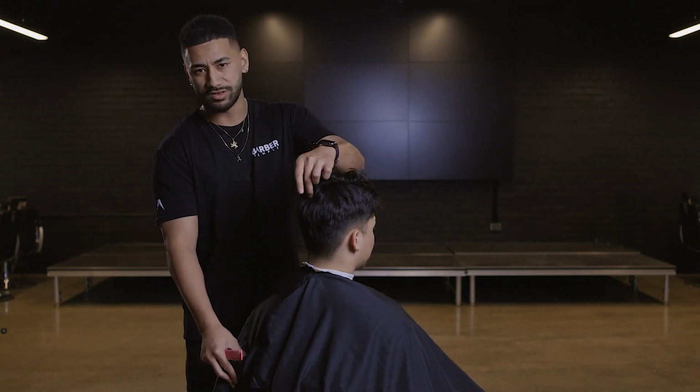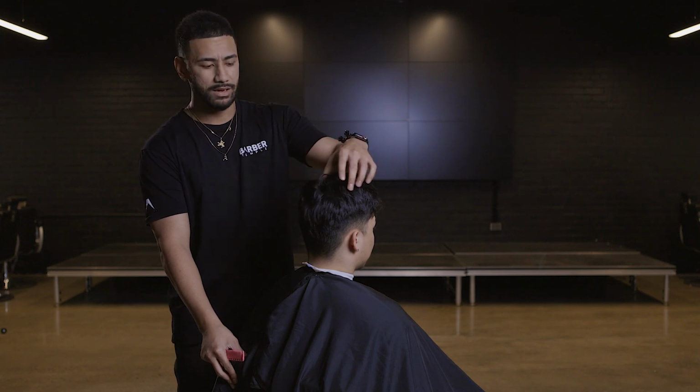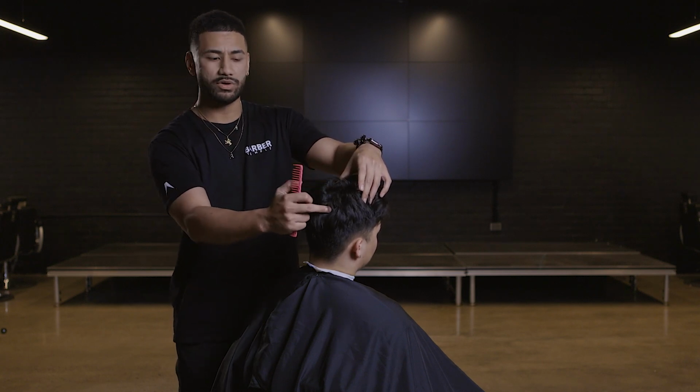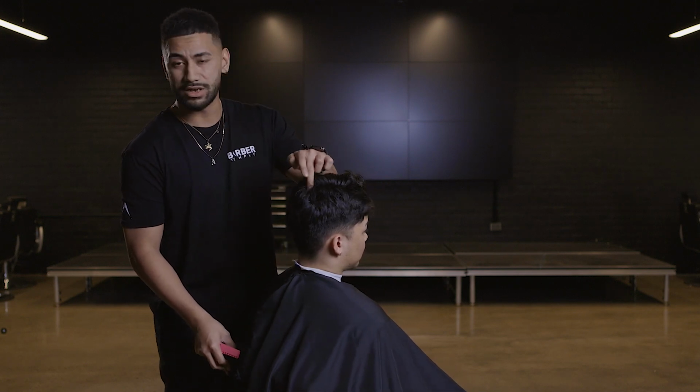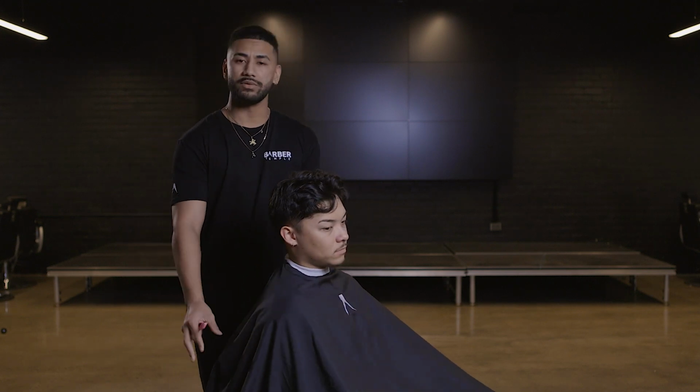So a crown, which is always at the back of the head, that spiral thing that we always have, it's always different for everybody, but Akira's got a really reactive one, so we got to cut around that.